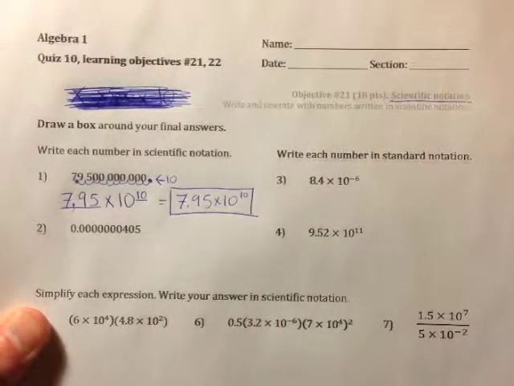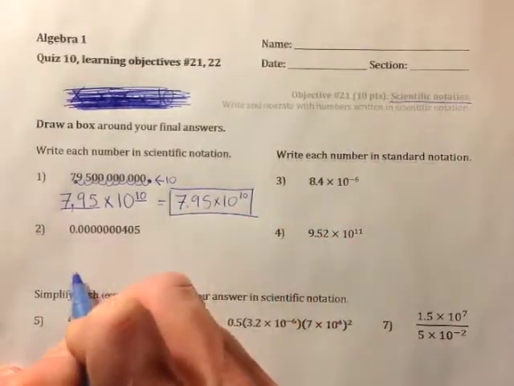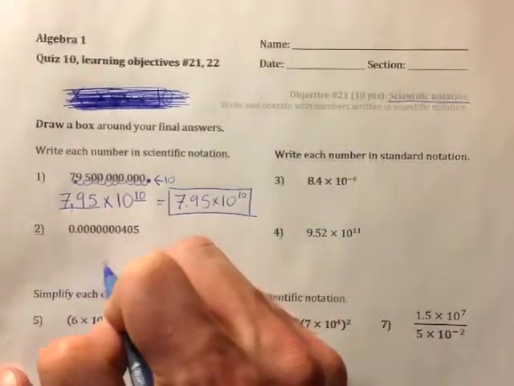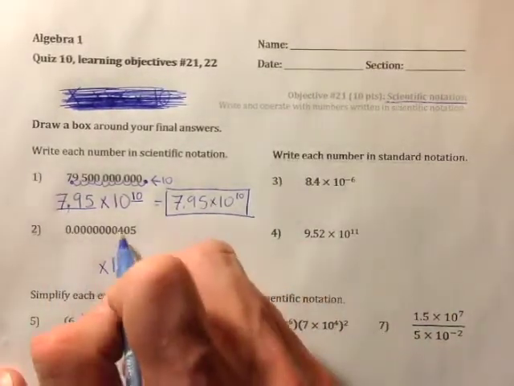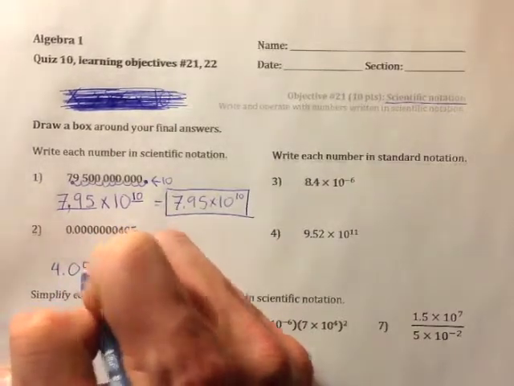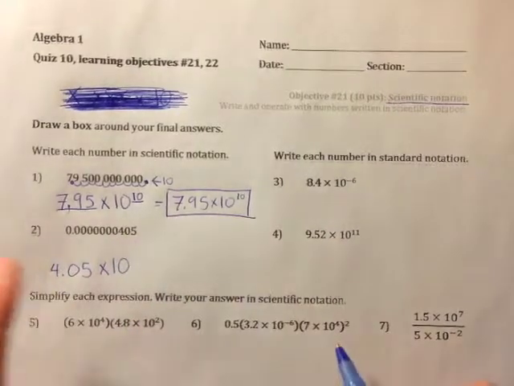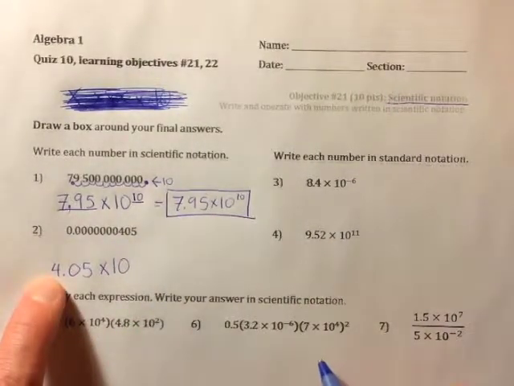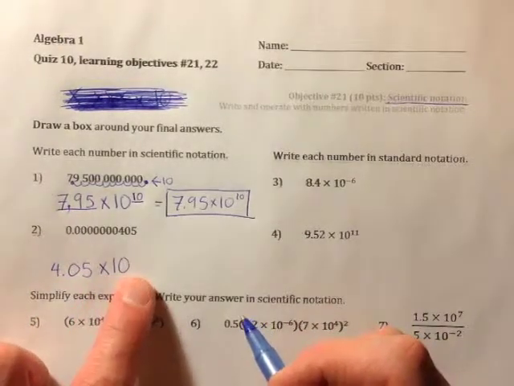Alright, let's take a look at number 2 now. Again, we're going to have a number out front times 10 to the something power. The number out front is going to be 4.05. Notice that I kept a 0 in between the 4 and the 5, and there's only one digit to the left of the decimal place. So 4.05 times 10 to what power?